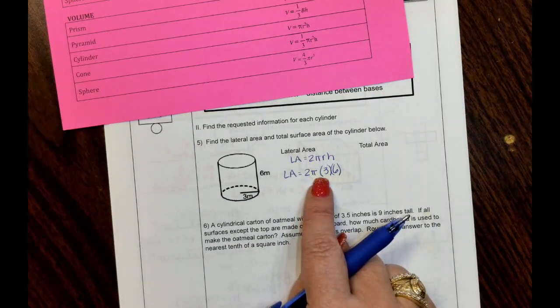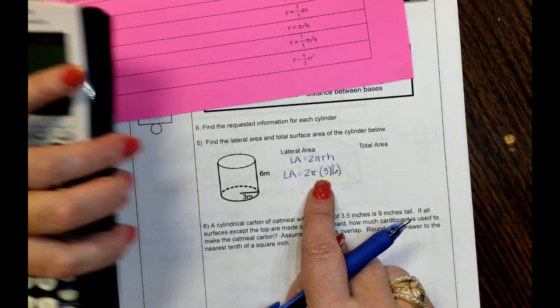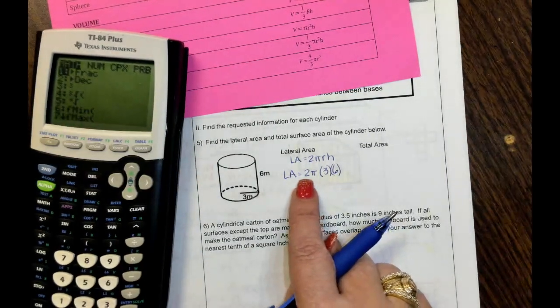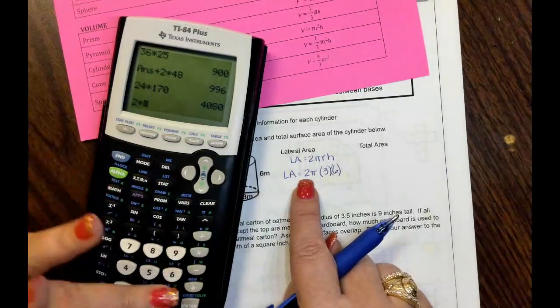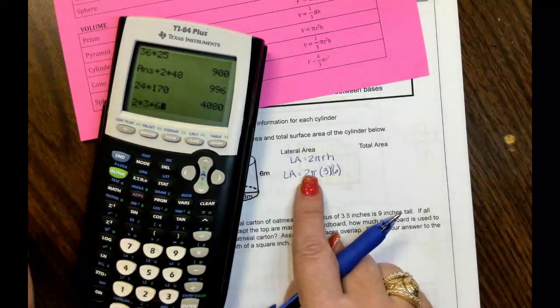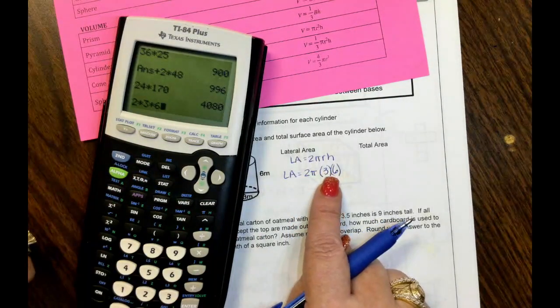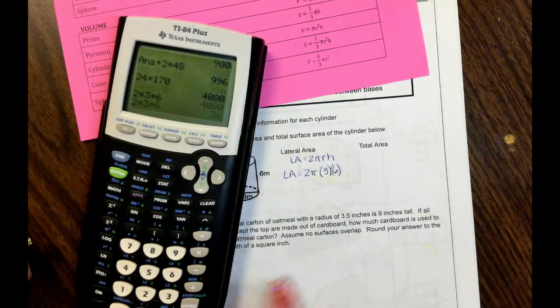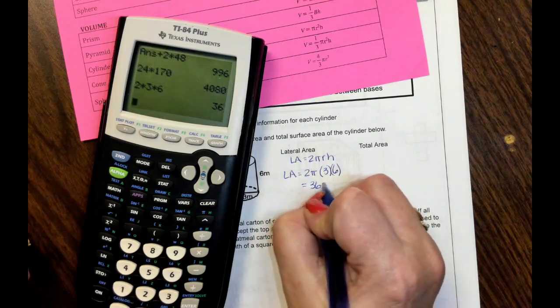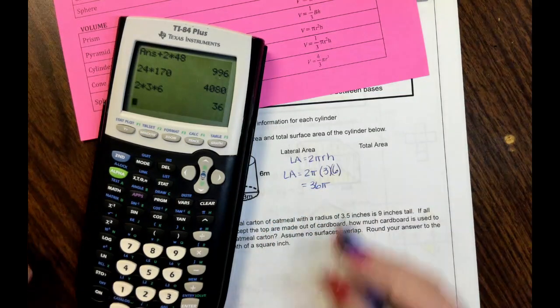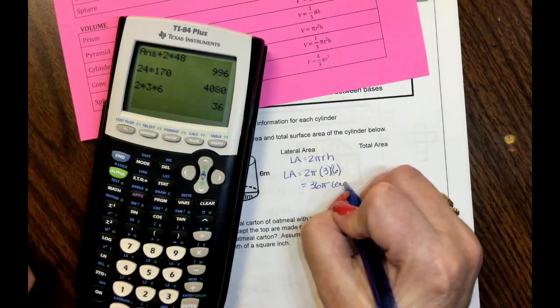Most of the time we'll just have you round, but I want you to see it. So if you type in 2 times 3 times 6, this is 2 times pi times 3 times 6, but I just typed in 2 times 3 times 6, you get 36. So I did everything except the pi, so I'm going to leave 36 times pi there. That's called an exact answer. So if you ever see it like that, it's exact.